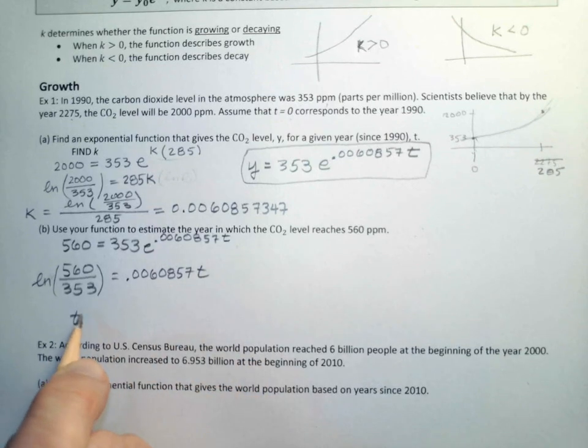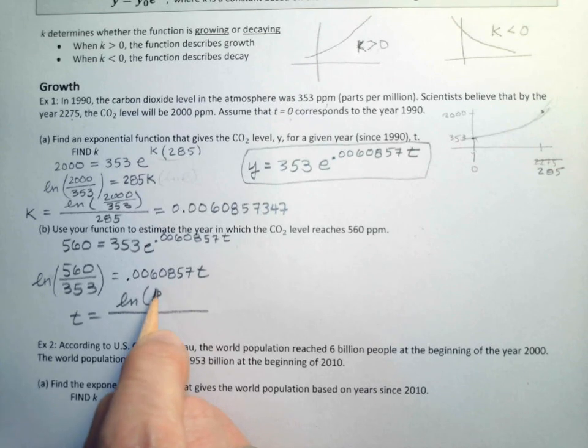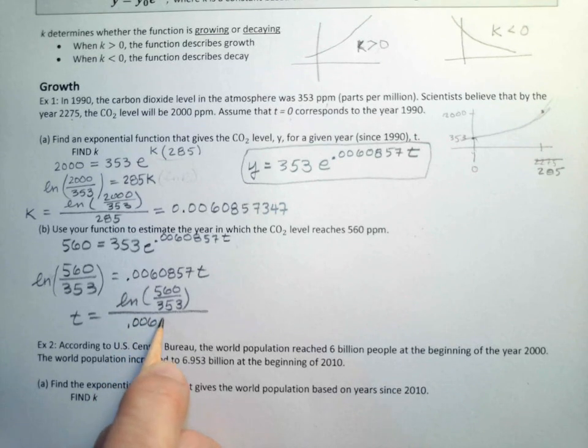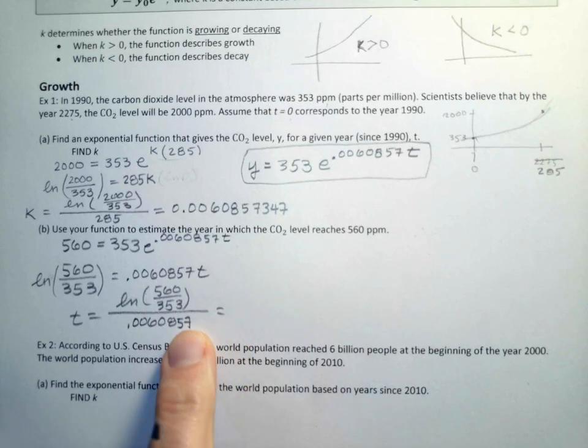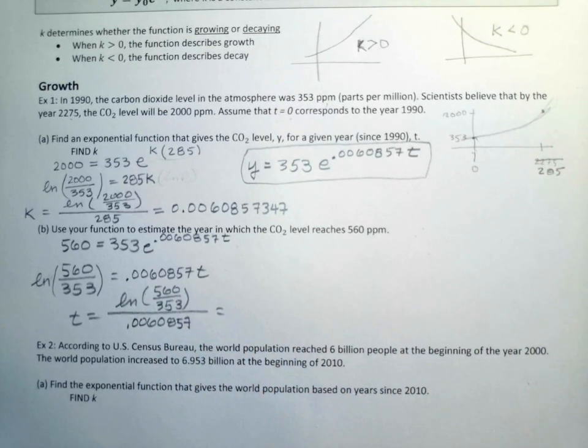All right, so we can solve that for t by taking the natural log of 560 divided by 353, over 0.0060857.